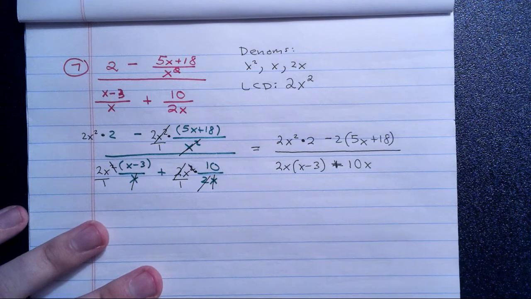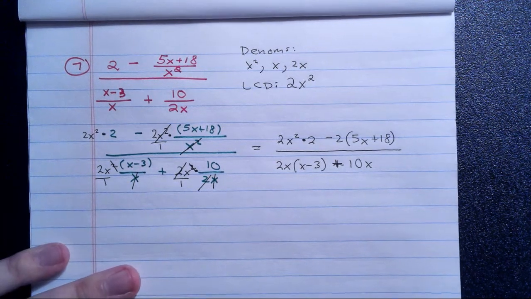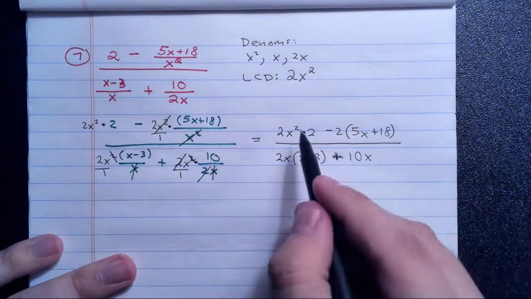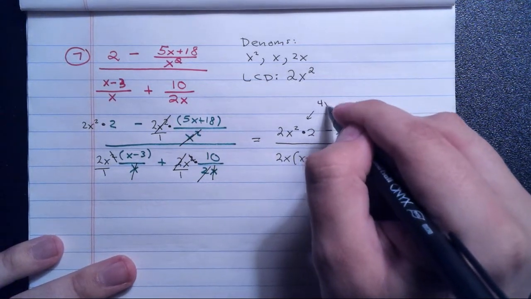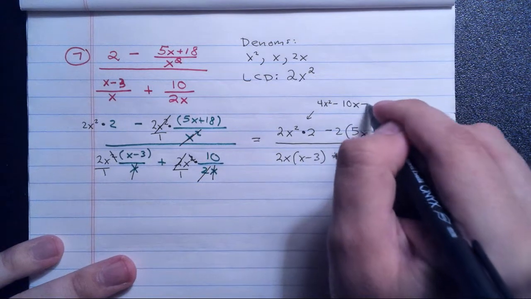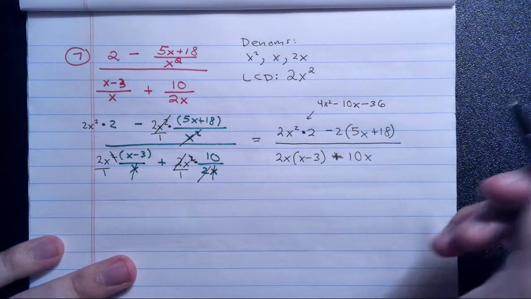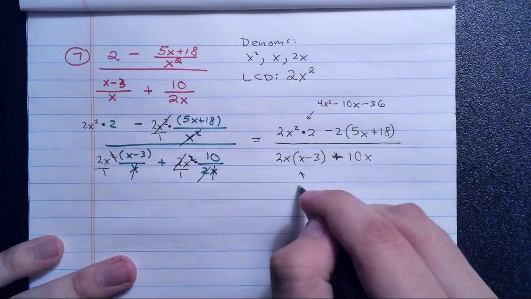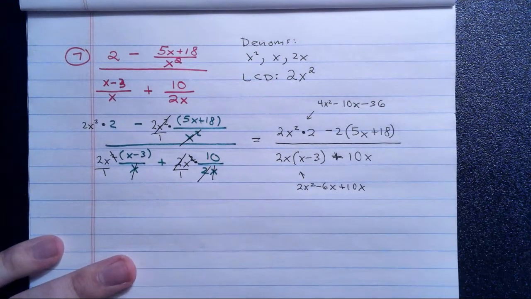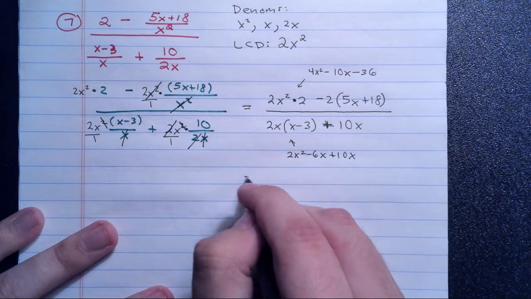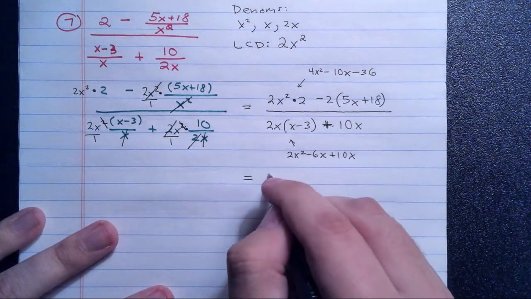Now that looks pretty ugly. You need to actually multiply stuff out and figure out what this is. Up on top, what will that be? Well, this is 4x squared minus 10x minus 36. In the denominator, I have 2x squared minus 6x plus 10x. When I combine those, I will get this fraction.